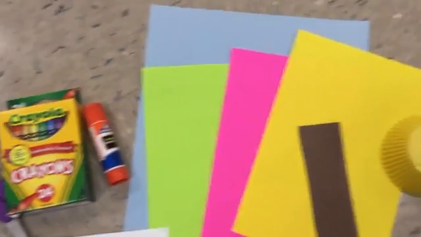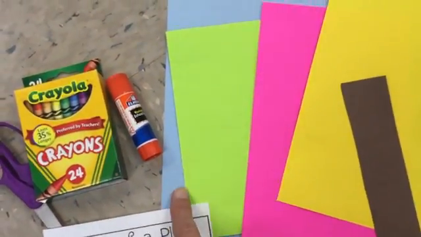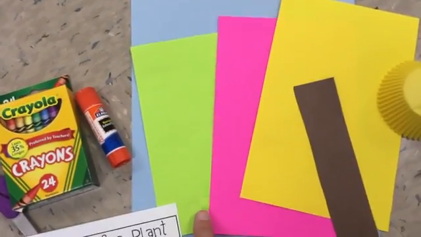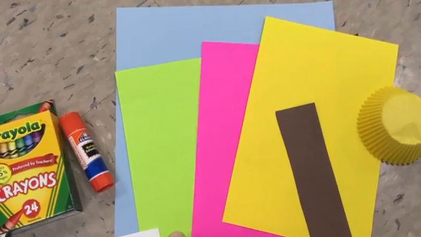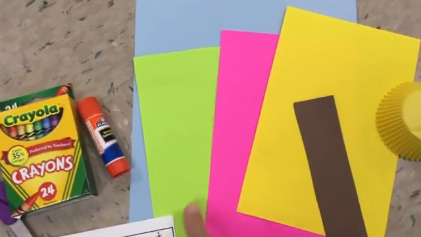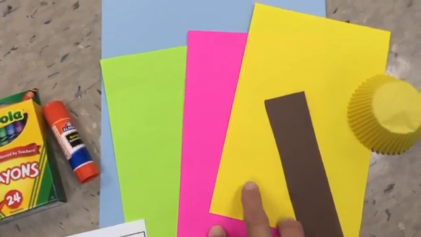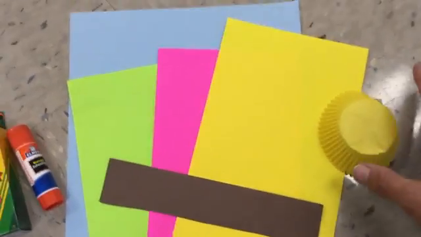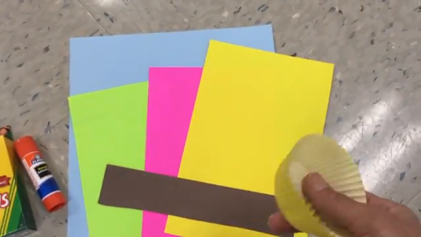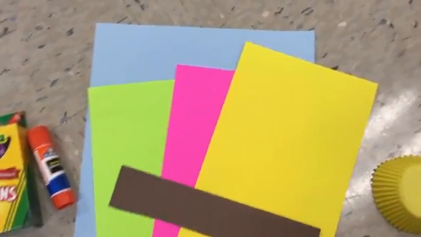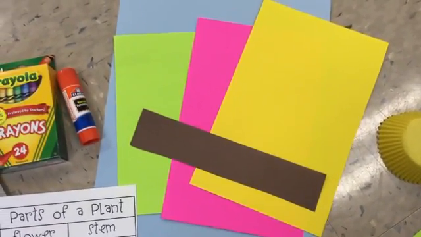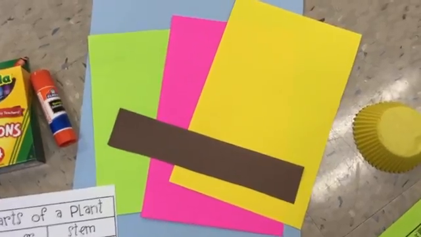You'll also need some construction paper. You'll need a big blue piece for putting everything on, and green for the stem, and grass if you want to add grass. I chose pink and yellow for my flower, and I grabbed a brown strip for the soil, and I grabbed a muffin cup also for my sunshine. So if you don't have those materials, go and get them right now. And pause the video. Okay, welcome back.